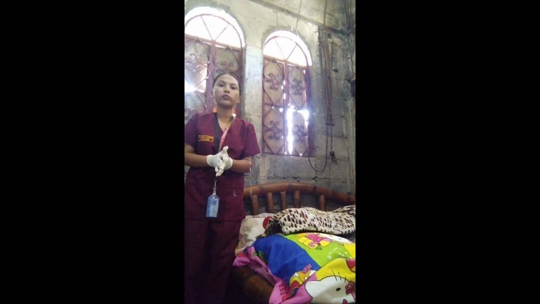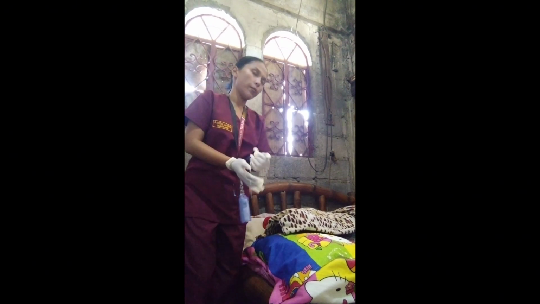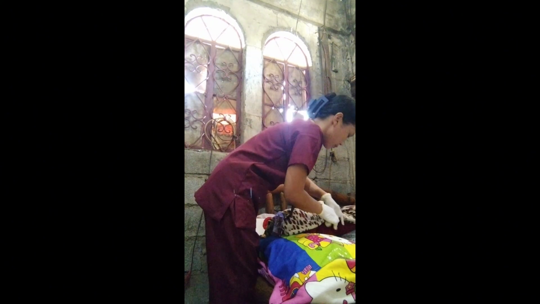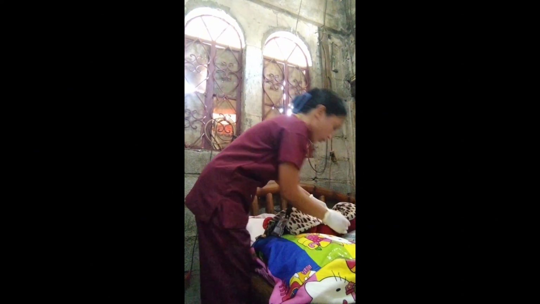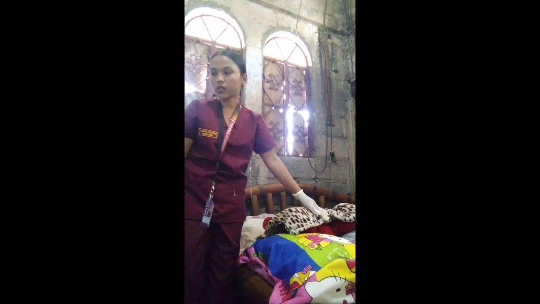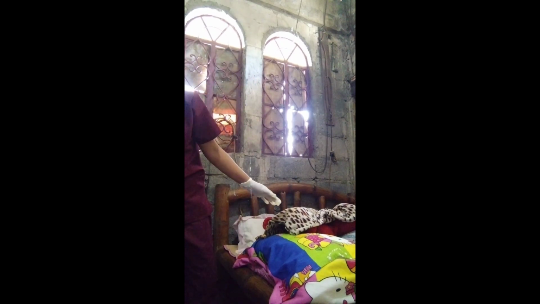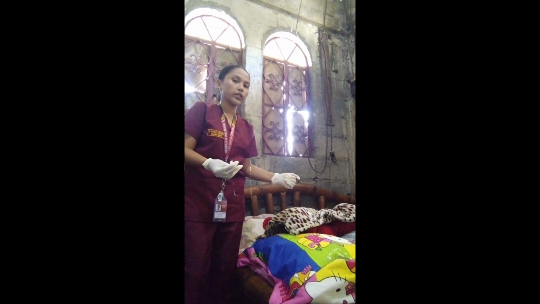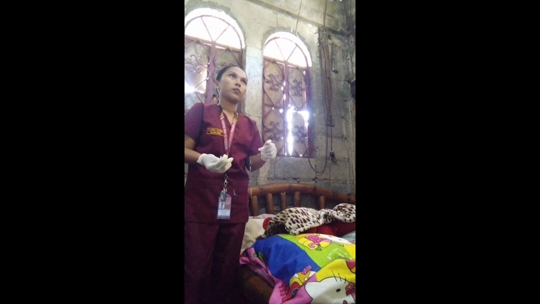And we need to perform the perineal preparation by cleaning the perineal area of the patient. We need to use cotton balls or linen to wash the perineal area of the patient.